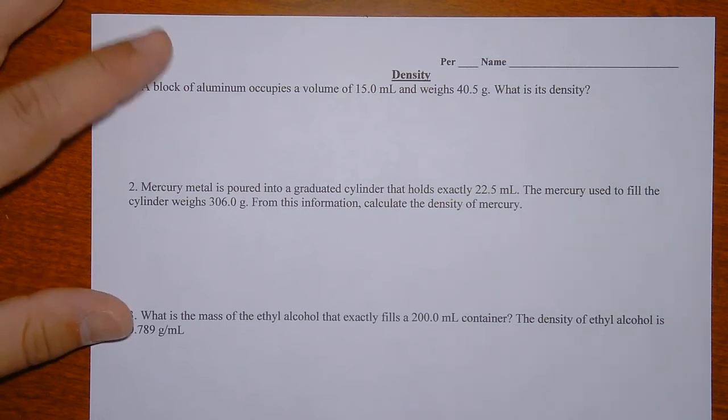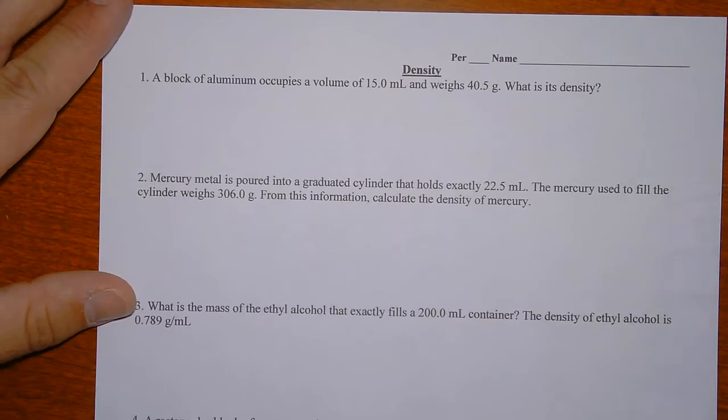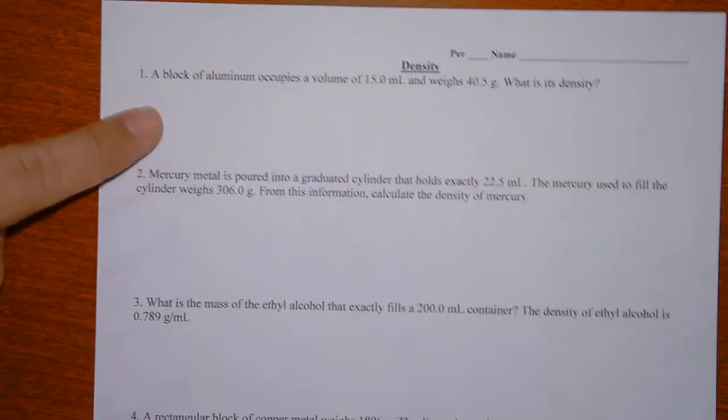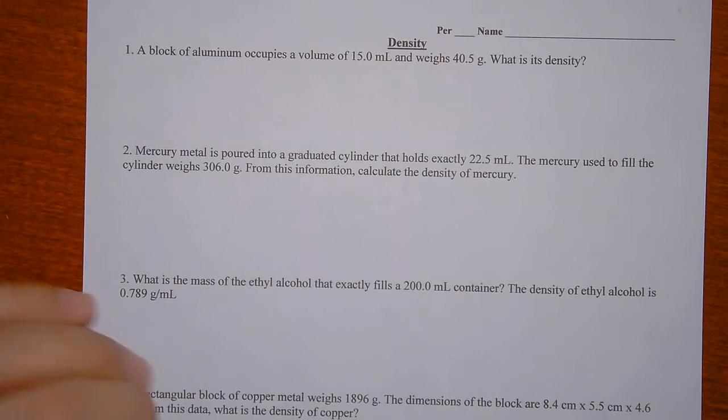Okay, so this is part of your homework. I have a condensed version, but all of these questions that I have on here are also questions on yours. So you're just going to have to match up and find which one we're talking about here. Okay, so we'll just start with number one.